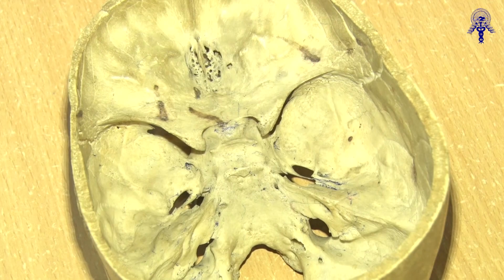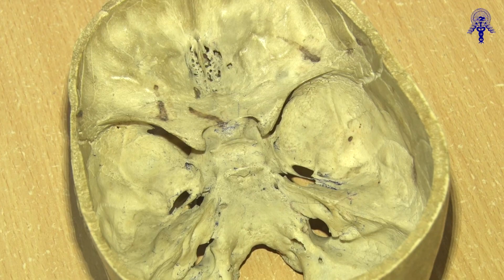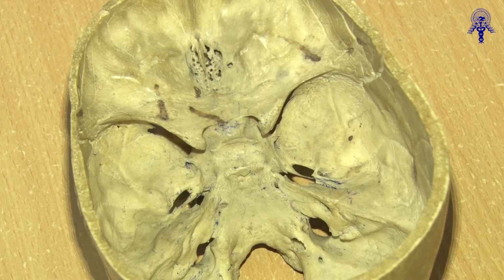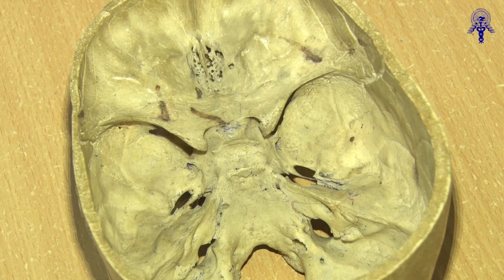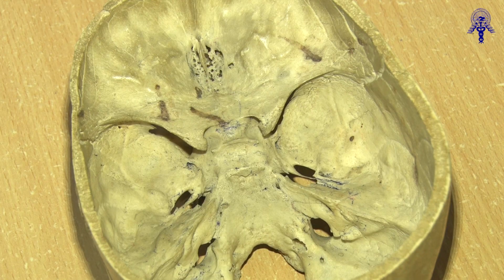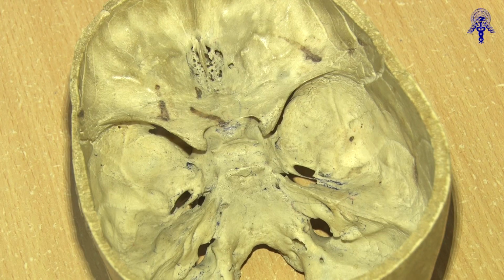You know there is the annulus of Zinn, and some structures pass lateral to the annulus of Zinn, and some structures pass through the annulus of Zinn, and some pass medial to it. Which structures pass lateral to the annulus of Zinn? Anybody? Firstly, the frontal and lacrimal branch of the ophthalmic division of the trigeminal nerve. Frontal and lacrimal nerve. Any other? Trochlear nerve, the fourth.